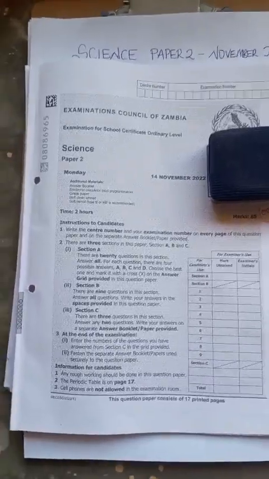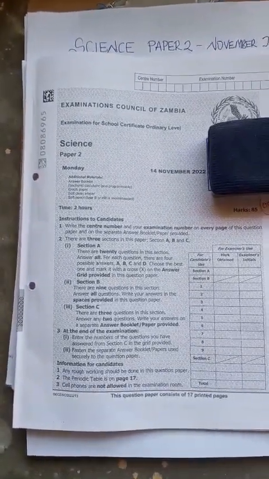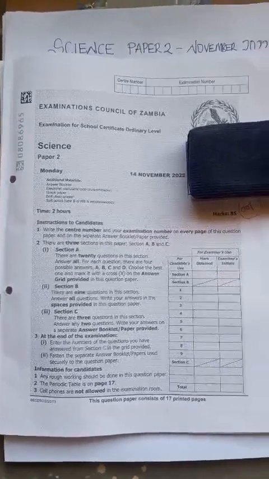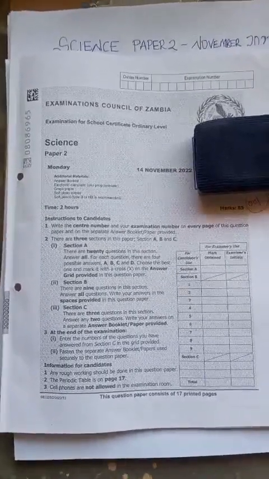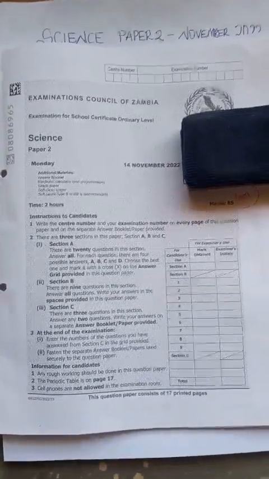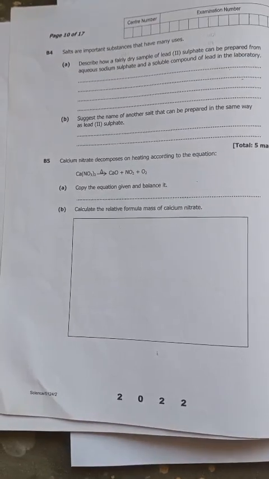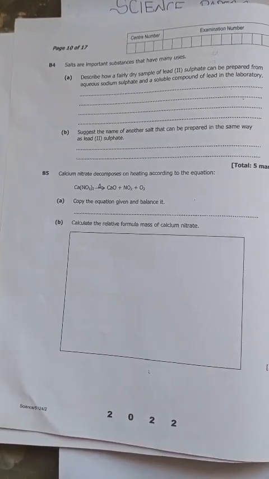Today we've come with another question, and this is Science Paper 2, November 2022, in the Zambian syllabus. We're going to deal with Question 5 in Section B. That is what we're going to deal with. So this is the question, guys. Question 5, Section B.